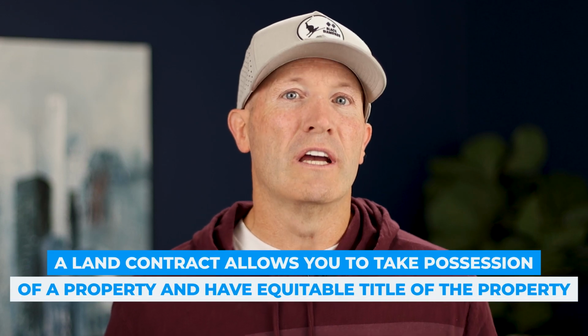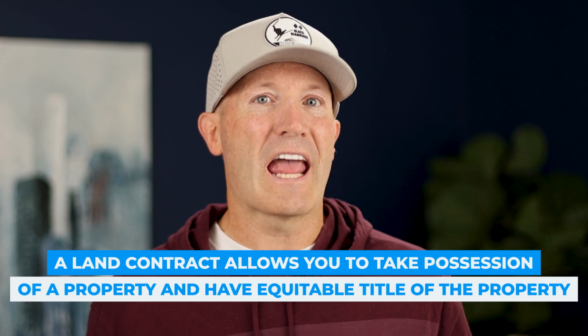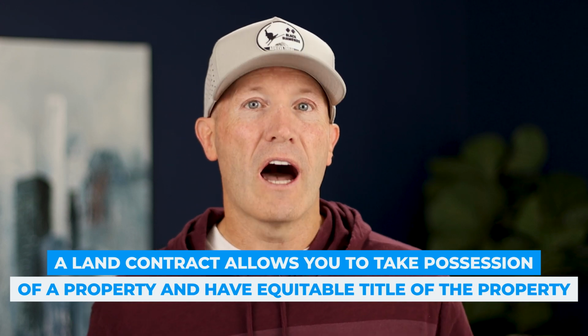So if you're a buyer, why would you want to utilize a land contract? Well, number one, if you're in a situation where you don't have money to put down as a down payment or you're not credit worthy enough to get a bank loan, a land contract is a great option. It allows you to take possession of a property and have equitable title of that property.